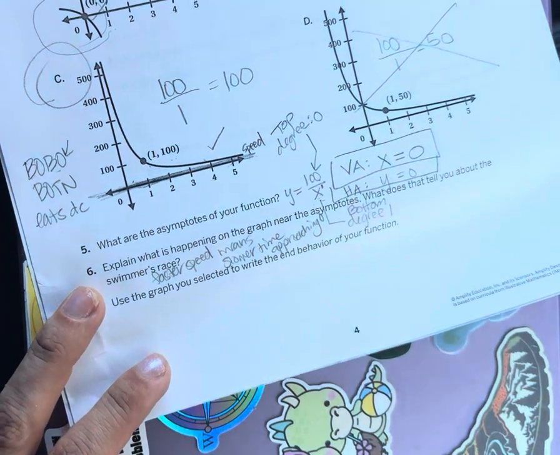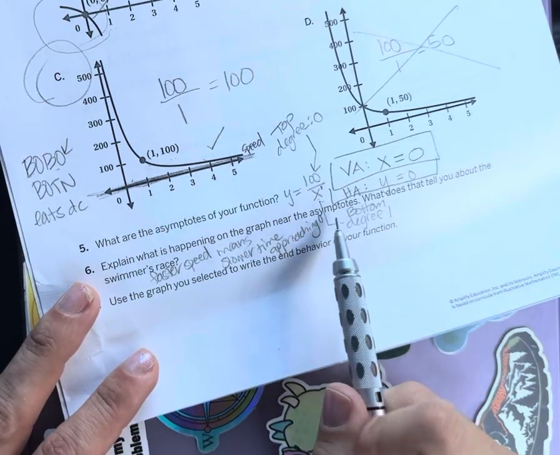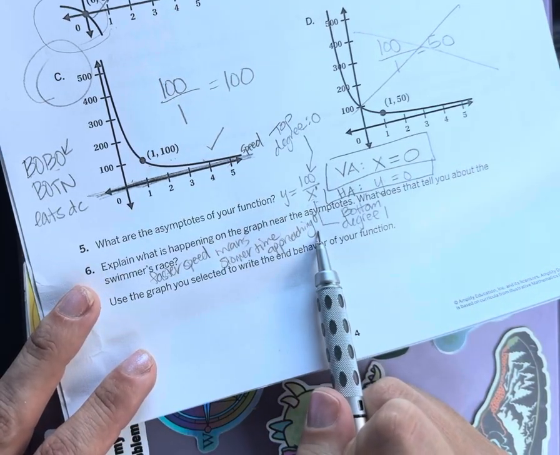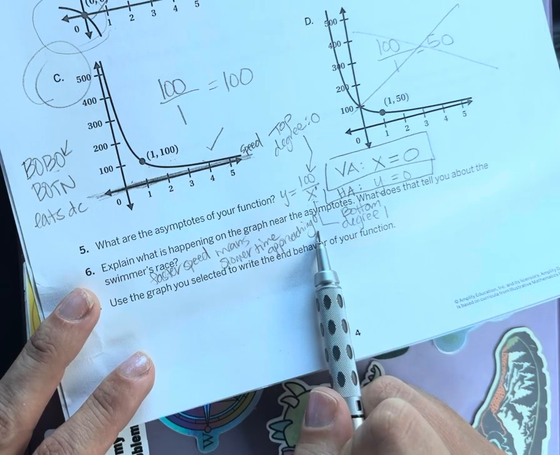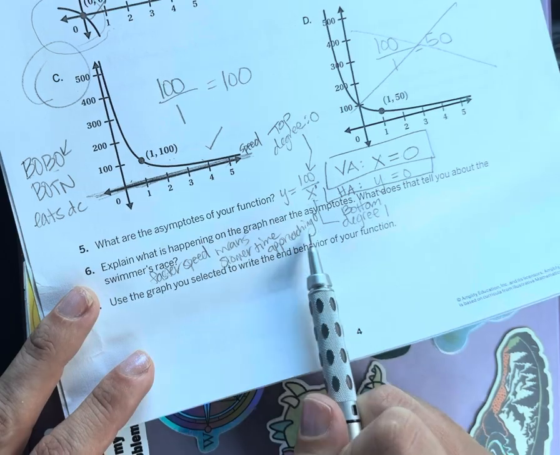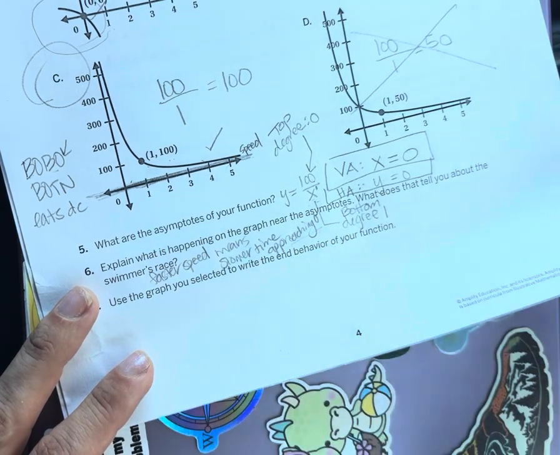Now, even if you're in a rocket ship, you can go really close to a time of 0, but there's no way that it actually takes 0 seconds to finish the race. It's got to take something. It might be so little, but it's got to be something. So that's why it's approaching 0. That's why it's an asymptote. All right.